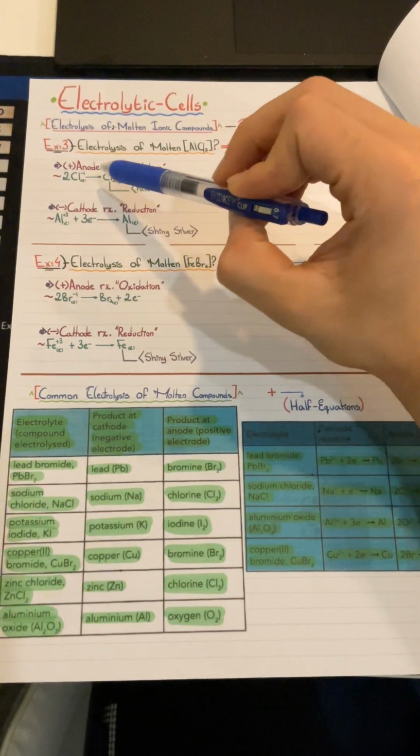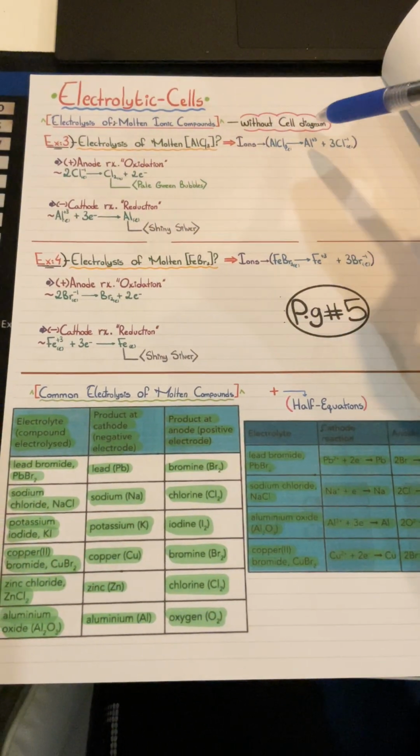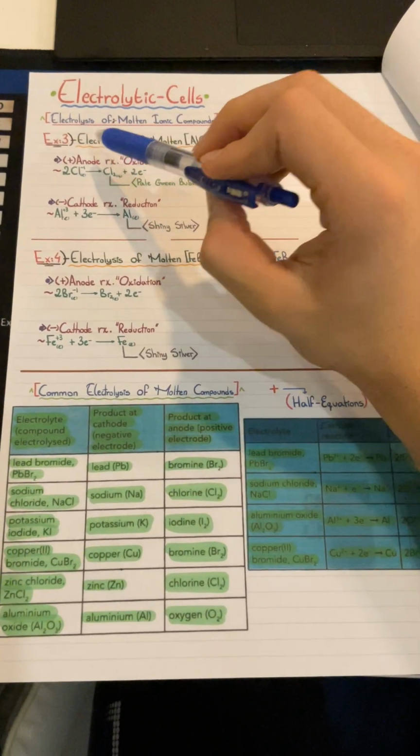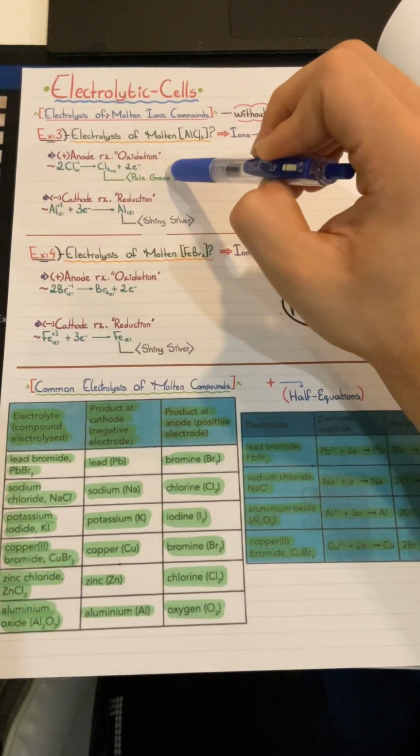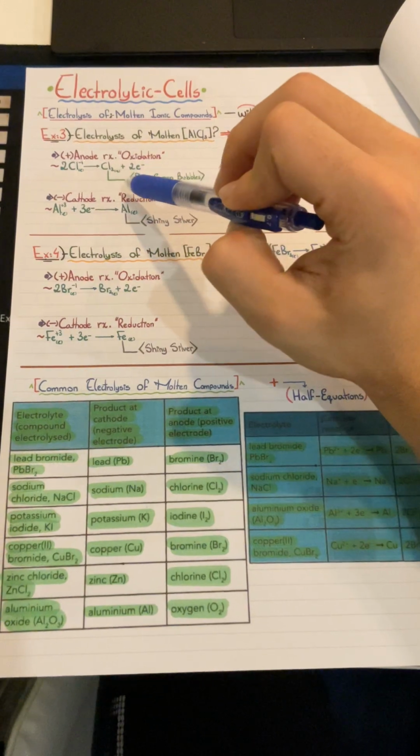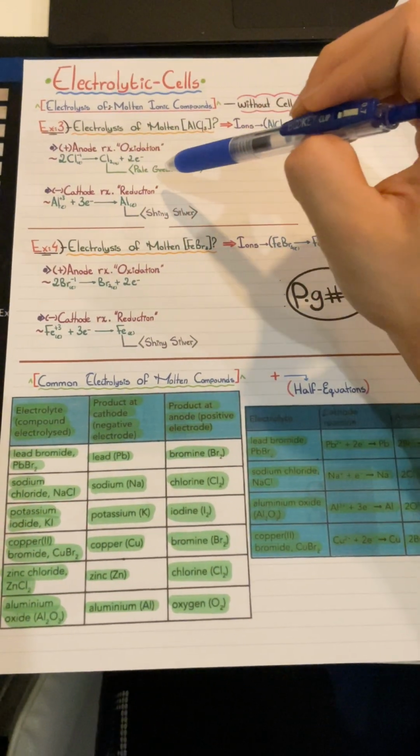Anode is oxidation. What is oxidized? Chlorine. Negative anion moves to the anode and becomes oxidized. Oxidation is loss of electrons. Chlorine is diatomic, so it will lose 2 electrons, 1 electron per atom. Chlorine forms pale green bubbles.